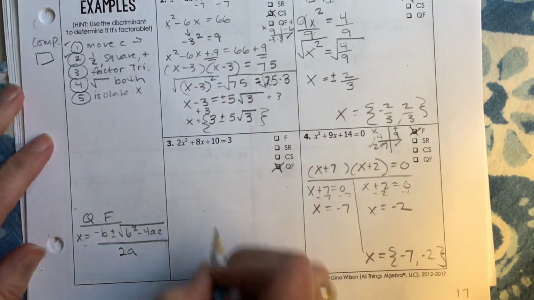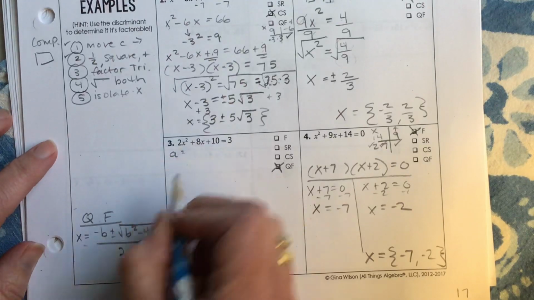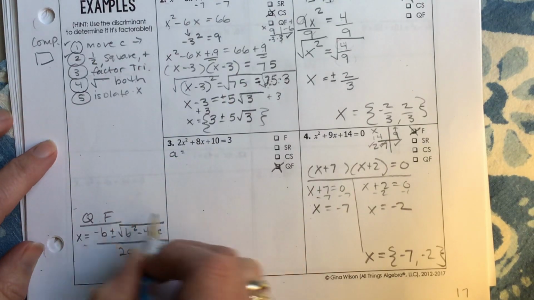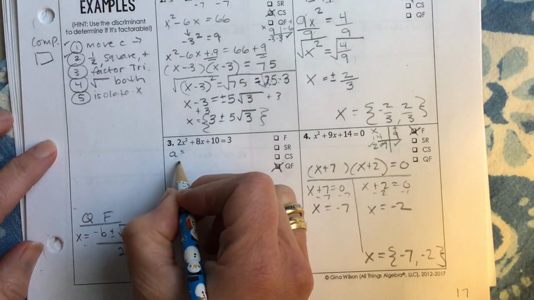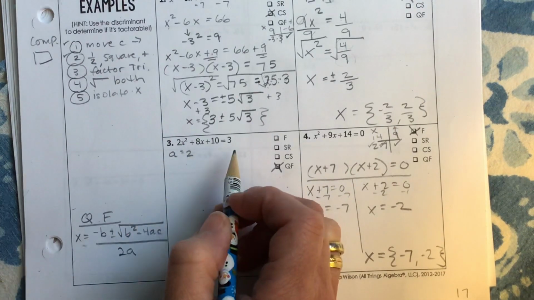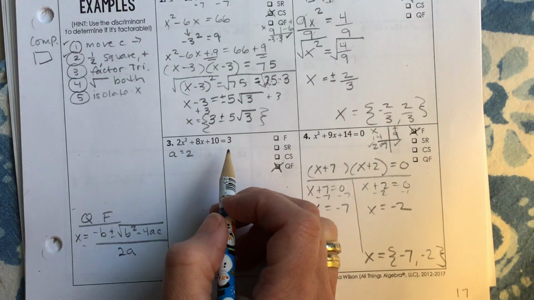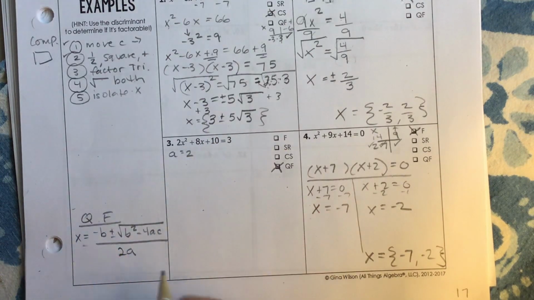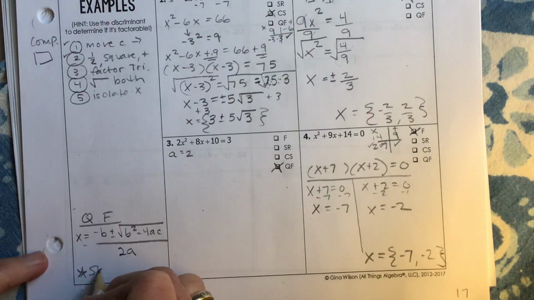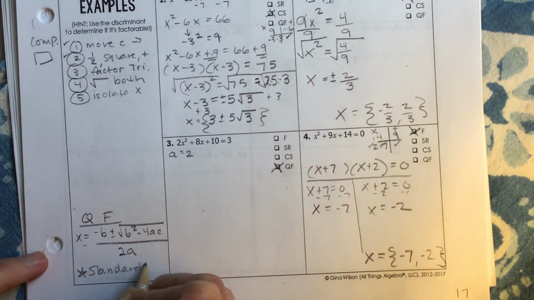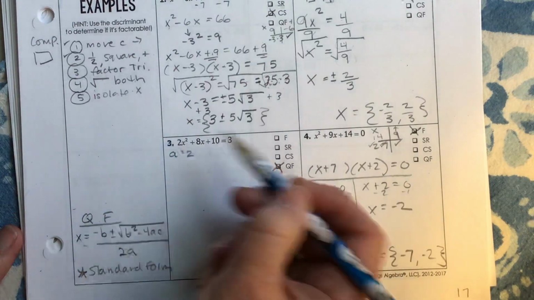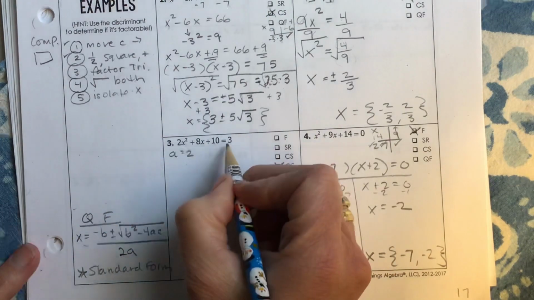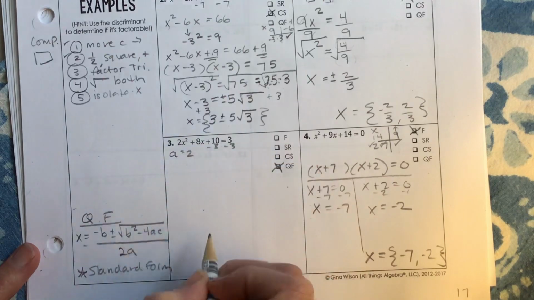Okay, so A is going to be, and again, I like to list out my numbers first. A is 2, but meanwhile, I need to get this into standard form, right? So let's write that note, standard form. So I actually need to move my 3 over to the left because the whole thing has to be set to 0. So I'm going to subtract 3 from both sides.